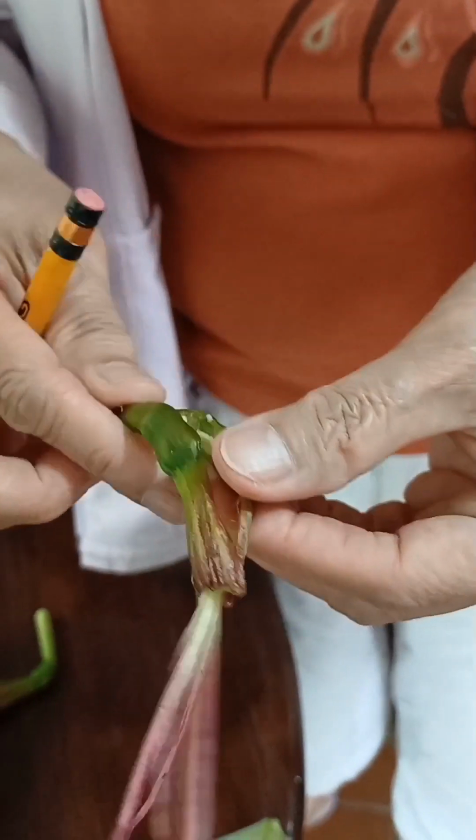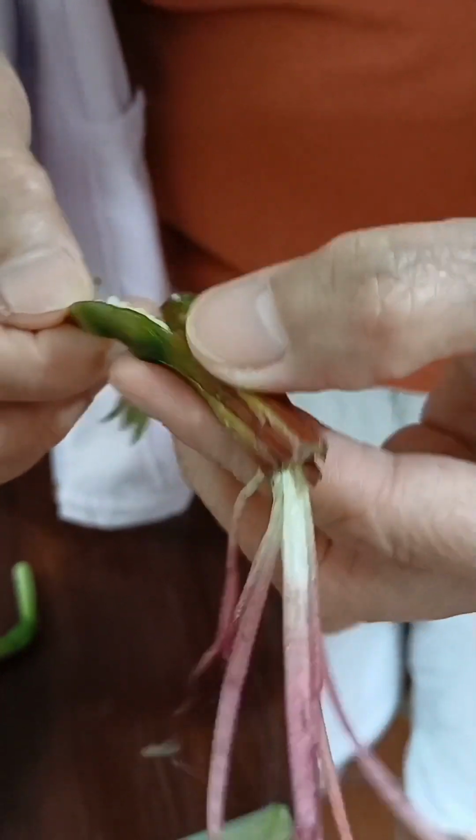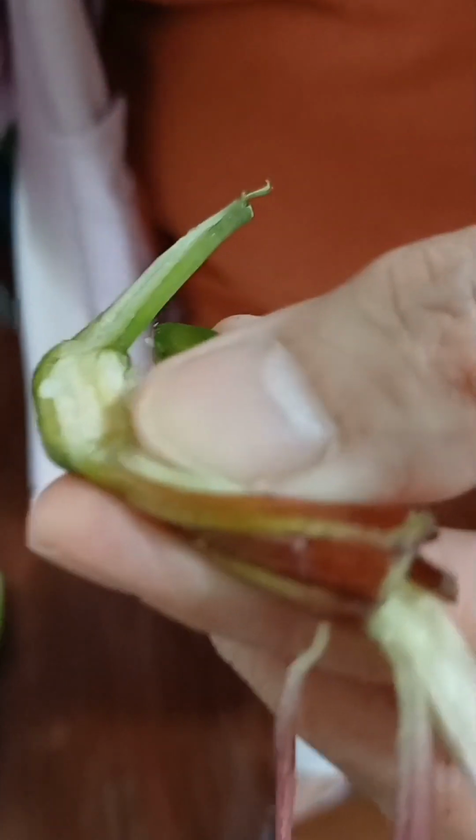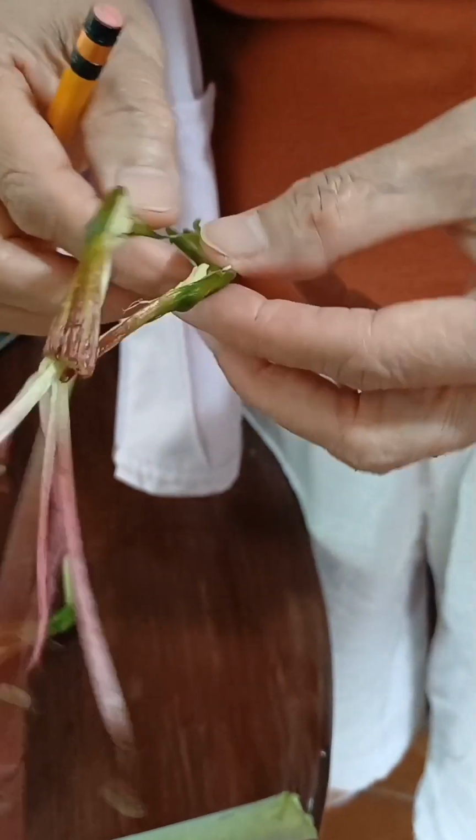This flower has several ovules, but other flowers may have only one ovule. Now each ovule contains the egg cell or the female reproductive cell, which when fertilized will form the zygote that will develop into an embryo, which will germinate into a new plant.